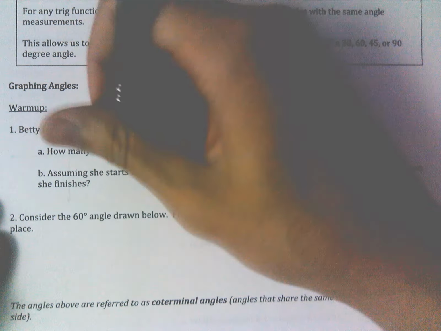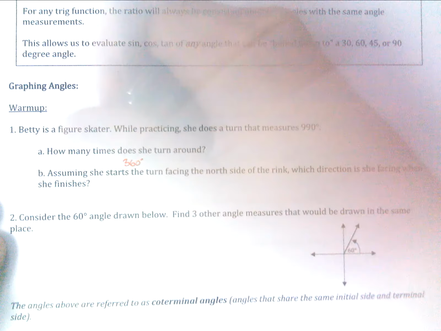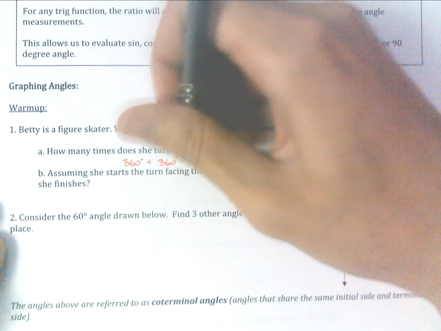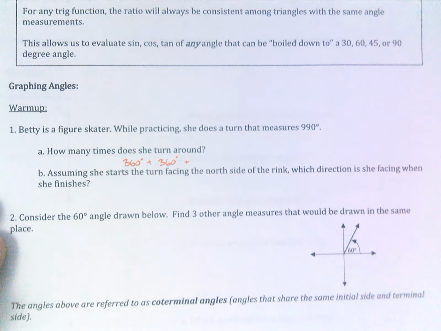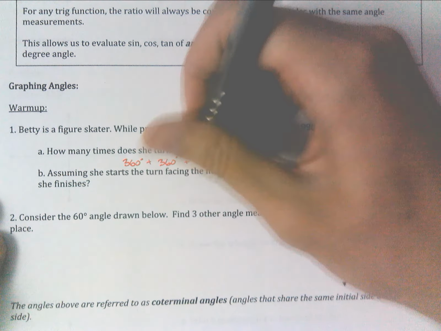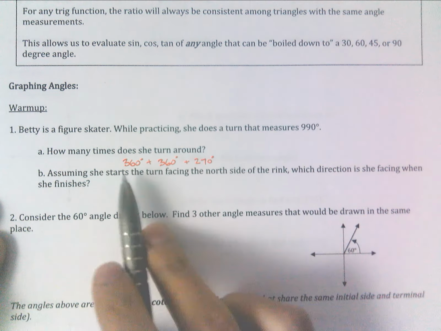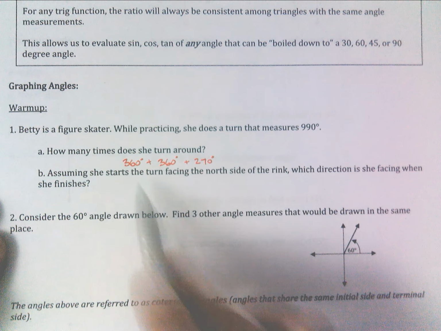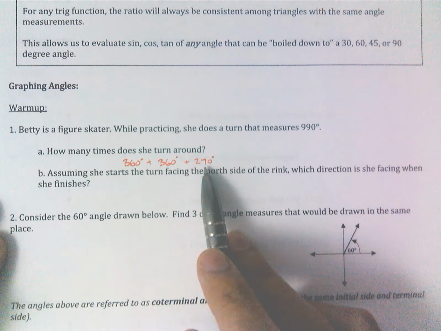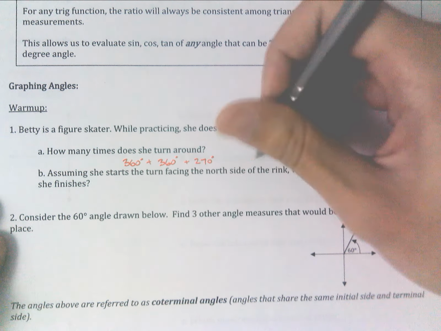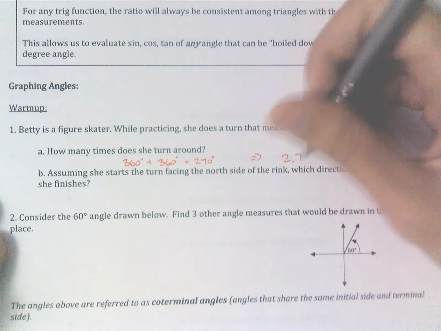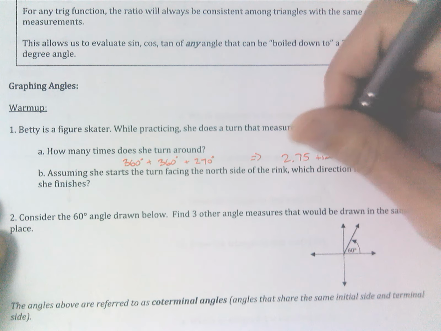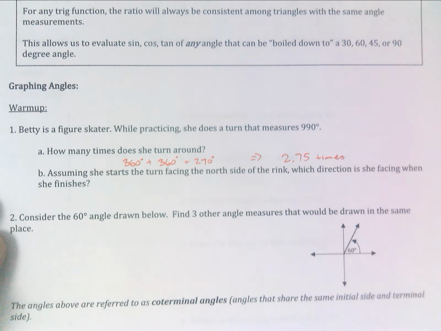So the total amount, she does 1 turn, she does 2 turns, so another 360, and then she does a 3/4 turn, or 270 degrees. So the sum here, 360, 360, and 270, that's our total, 990. Well, this is 1 full turn, 2 full turns, and then a 3/4 turn. So this implies that we have 2.75 rotations around. So 2.75, or 2 3/4 times that she turns around.